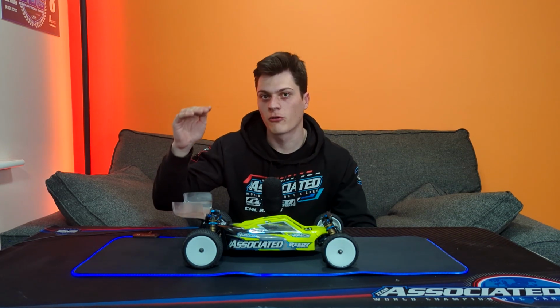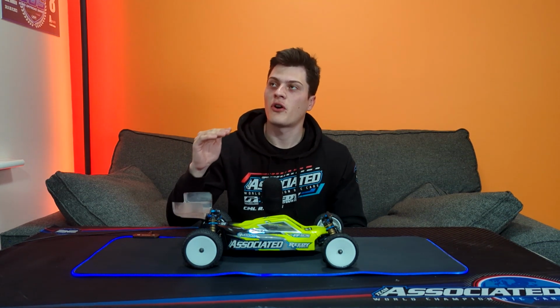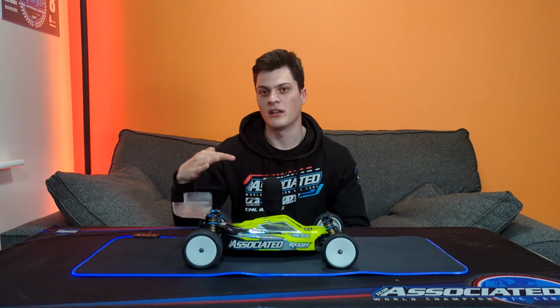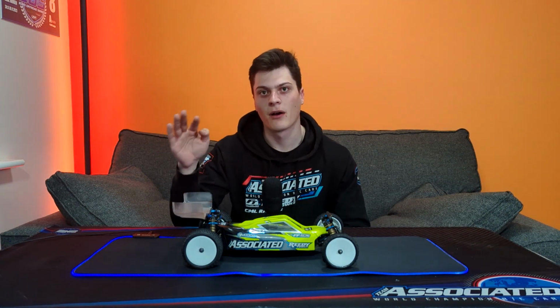And as it gets lower grip towards that, what you can find if you've got too much weight in your car is it doesn't feel like it wants to square up out of the corners.